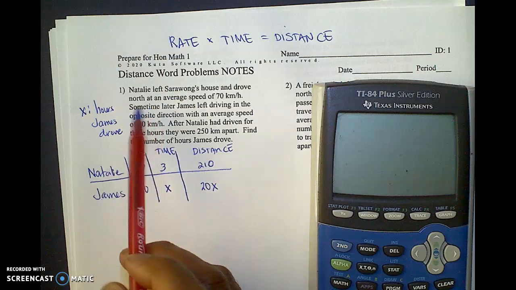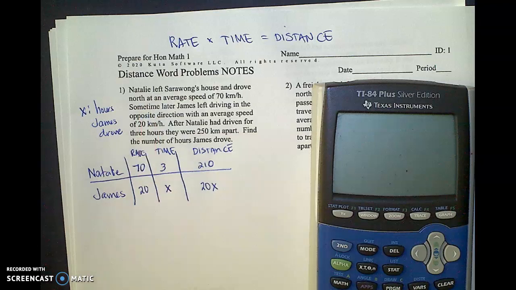So we have: Natalie left Sarah's house and drove north at an average speed of 70 kilometers per hour. Sometime later, James left, driving in the opposite direction with an average speed of 20 kilometers per hour. After Natalie had driven for 3 hours, they were 250 kilometers apart. Find the number of hours James drove.